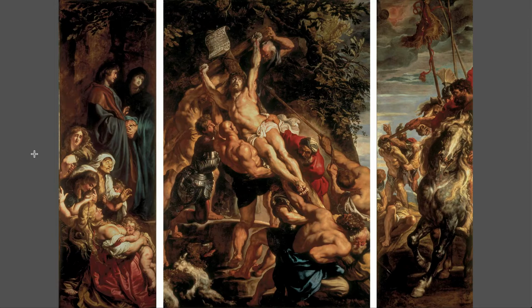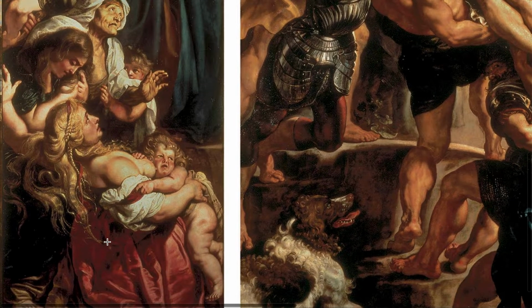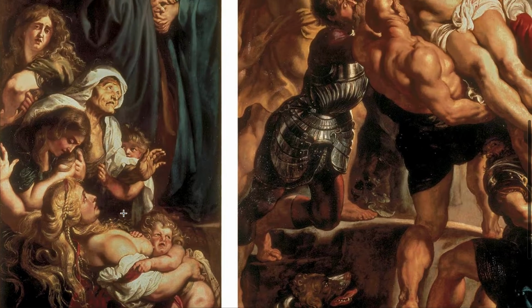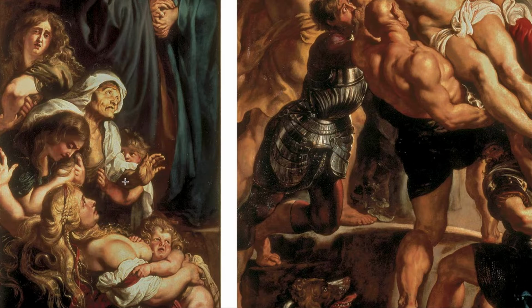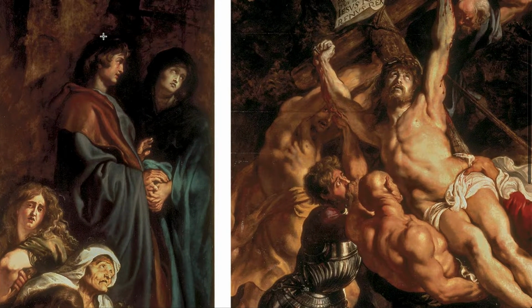There are not quite as many figures, but the painting is filled with the figures that are there, and they're all dynamic and moving and have realistic characteristics. I guess this would be Mary Magdalene here, and this is Mary. I don't know who the other figures are, but there's probably John. I guess this is Mary here and John.